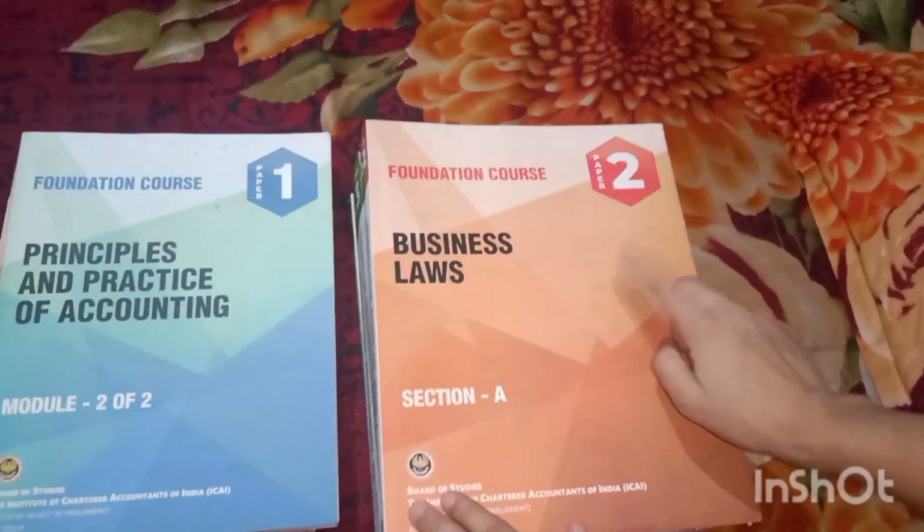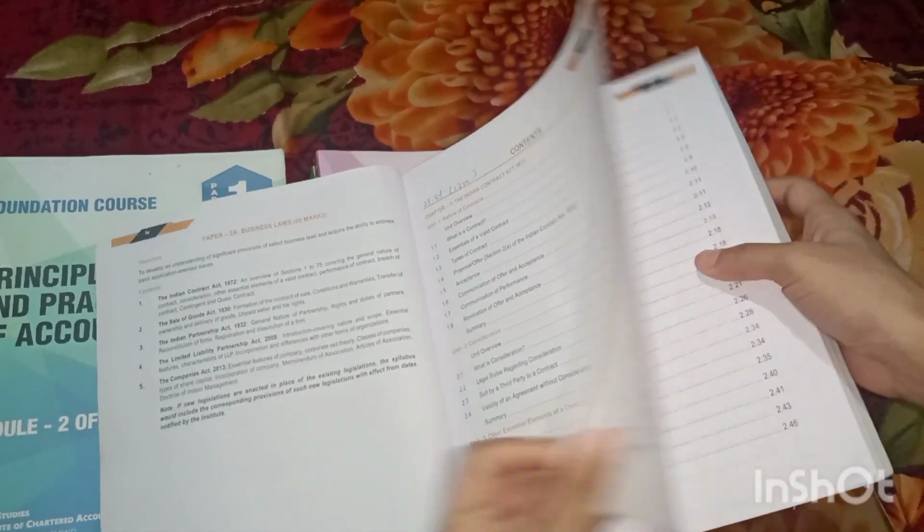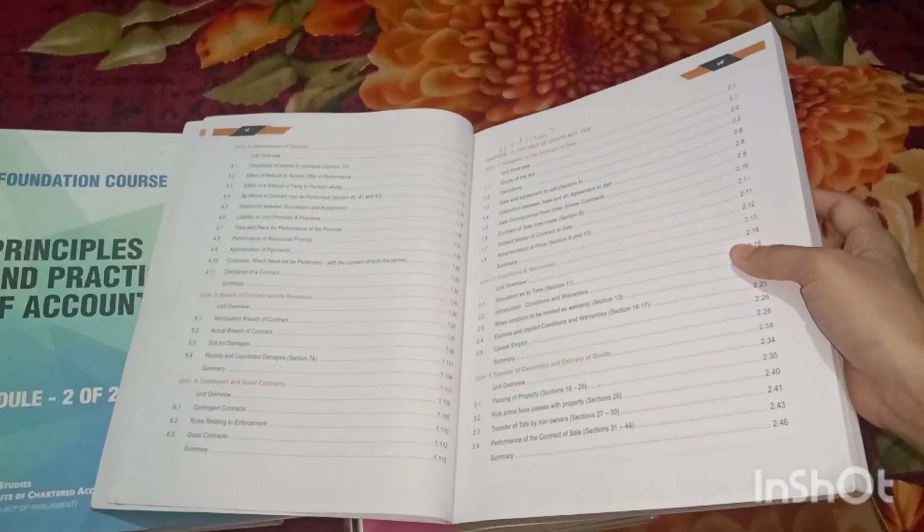This is the second paper of section A, business law, and here are the contents. This paper 2 of first part, which is business law, having 60 marks weightage, okay.